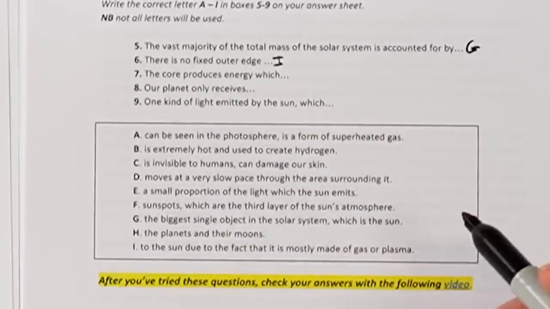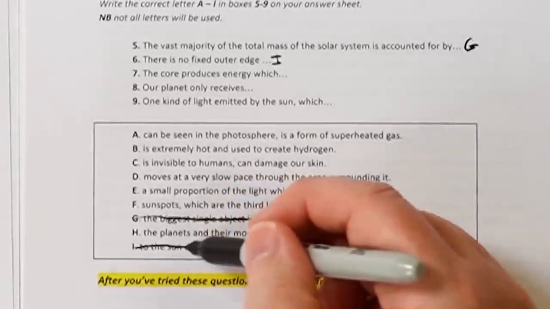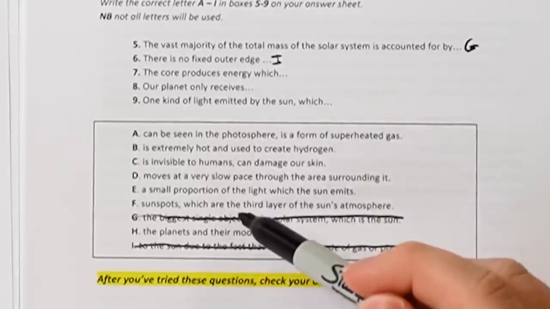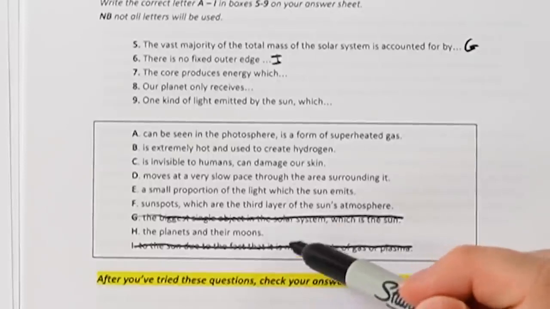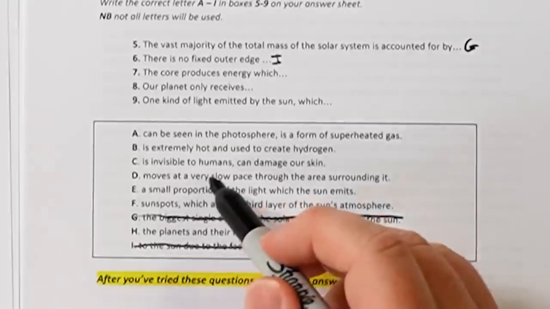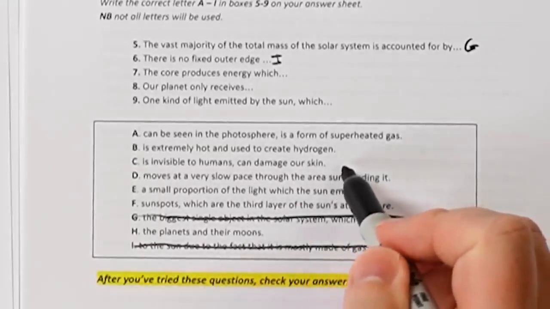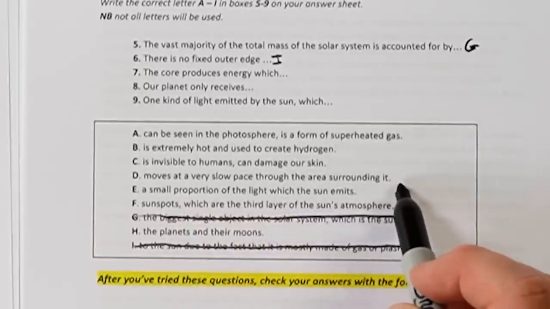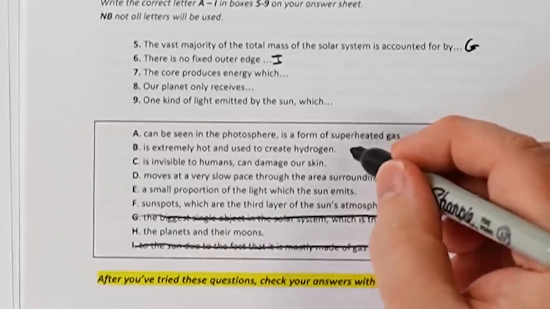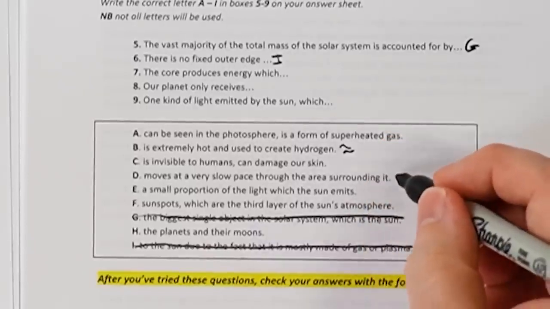Let's have a look at the other alternatives. What we'll do here is eliminate these two because we're very, very confident that these aren't it. It just makes it easier for us to use elimination to find the next one. So: the core produces energy which can be seen in the photosphere. No, doesn't make sense. Which is extremely hot and used to create hydrogen, possibly. Which is invisible to humans, can damage our skin, doesn't talk about that. Which moves at a very slow pace through the area surrounding it, possibly. Which a small proportion of the light, which is sun, no. Which sunspots? No. Which the planets and the moon? So we've got now, could be B or it could be D.